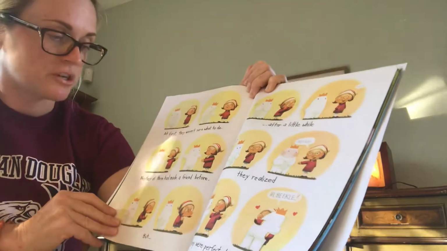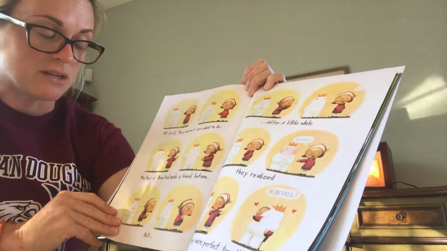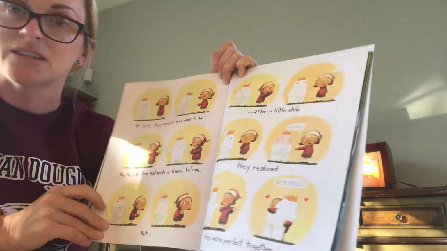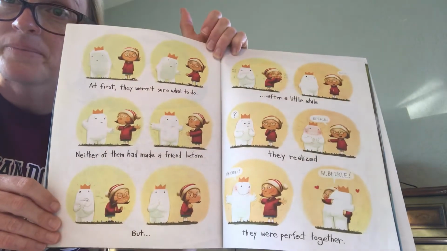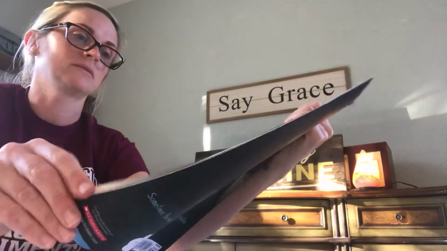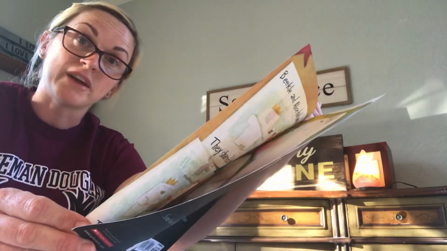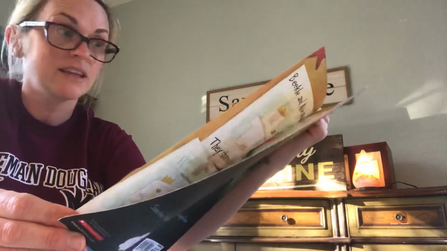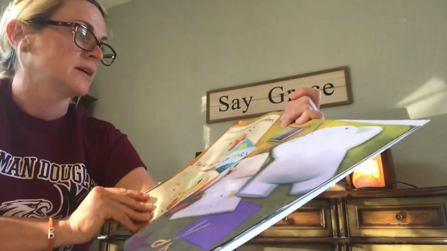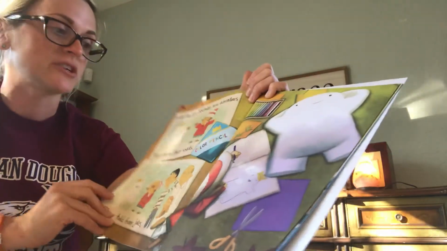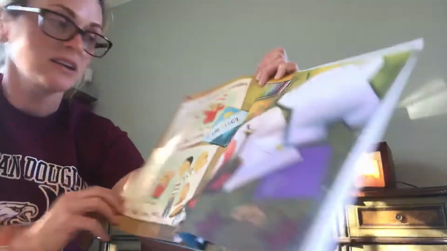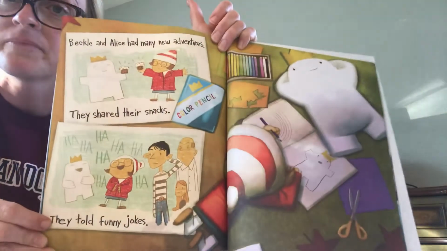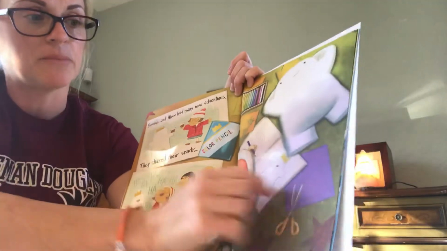At first, they weren't sure what to do. Neither of them had made a friend before, but after a little while, they realized they were perfect together. Sometimes when you meet a new friend, it can be scary. But then you get to know each other a little bit, and then you become besties. BEEKLE and Alice had many new adventures. They shared their snacks. They told funny jokes. Looks like they're drawing a picture together.